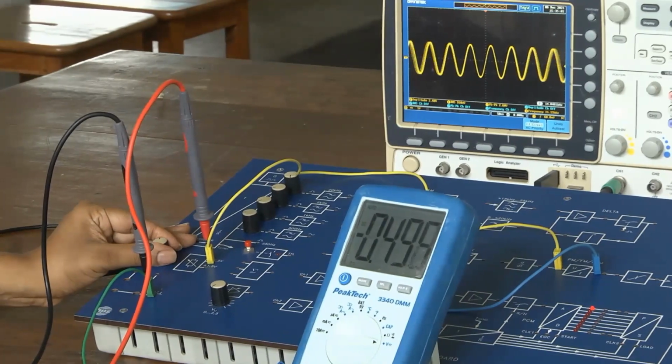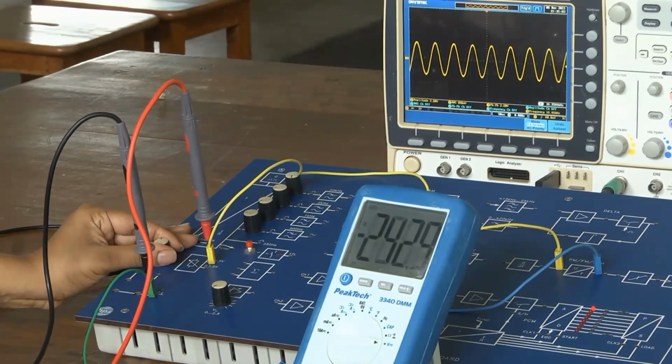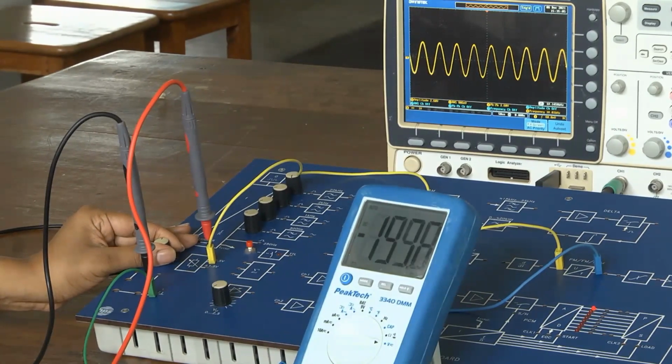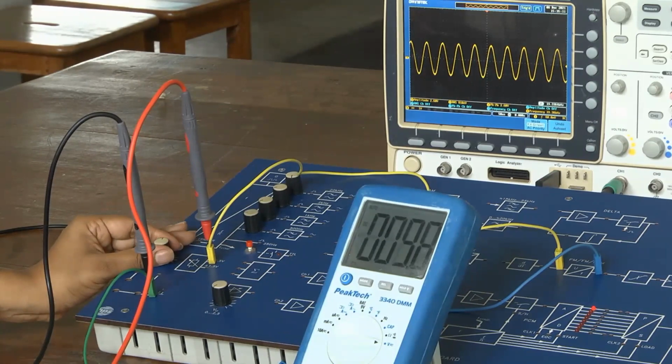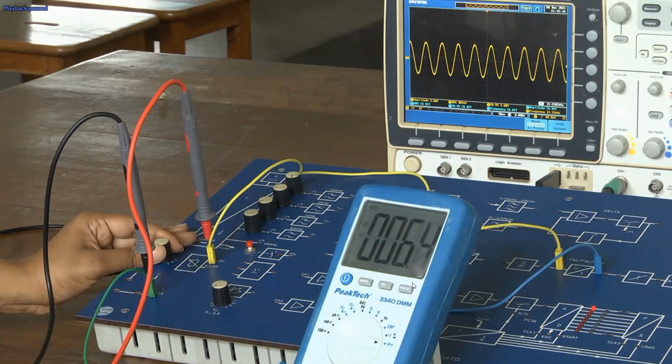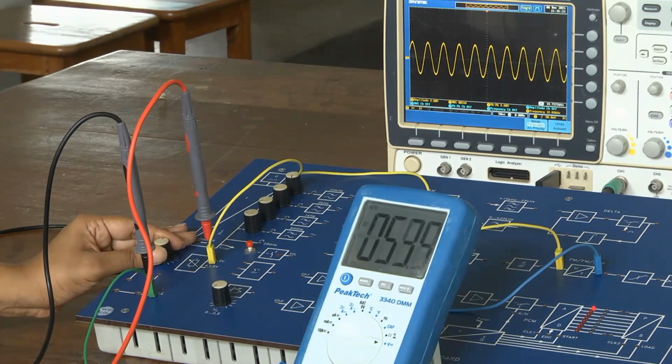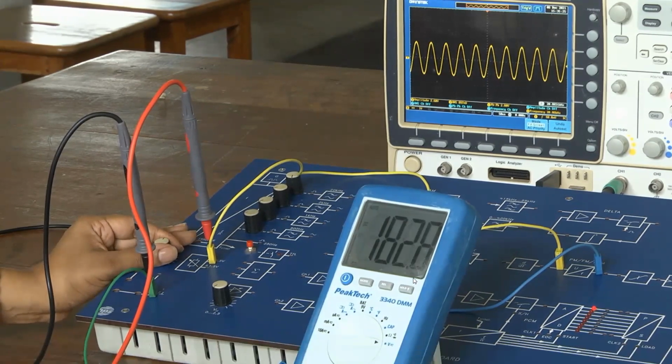Then we have to make the input voltage 0. Now the voltage scale here becomes millivolt. When we are increasing from minus to plus voltage, nearly at 0, it becomes millivolt scale.